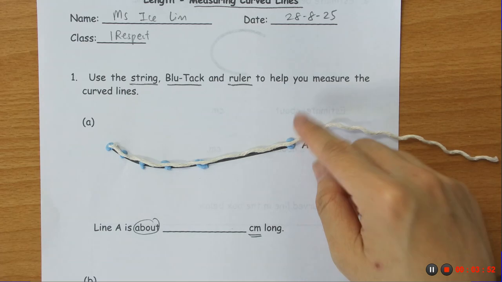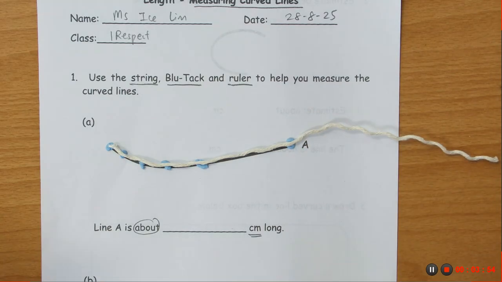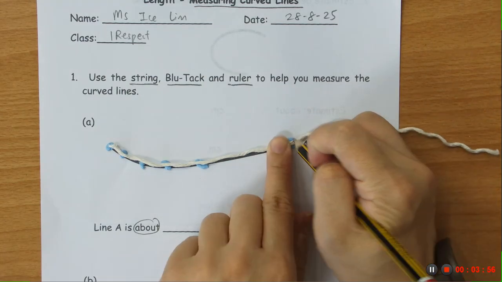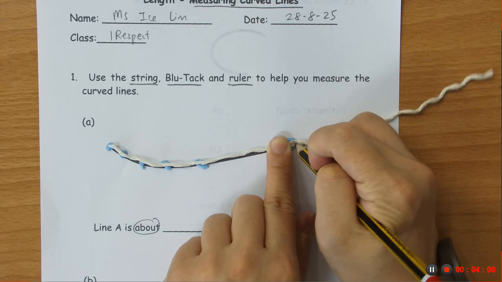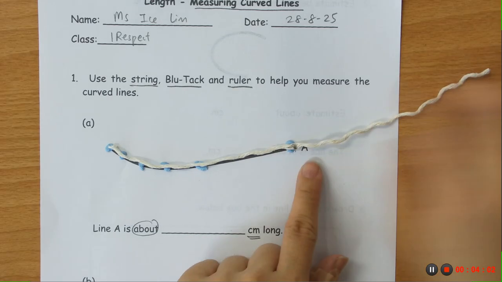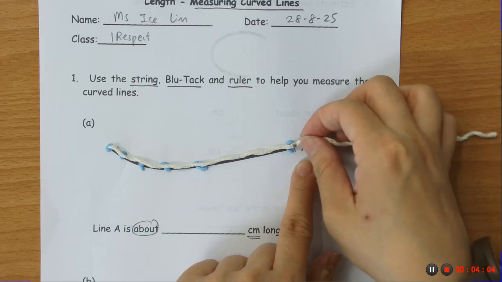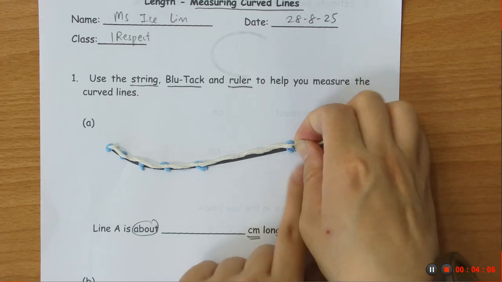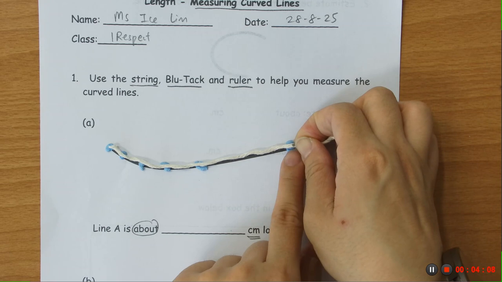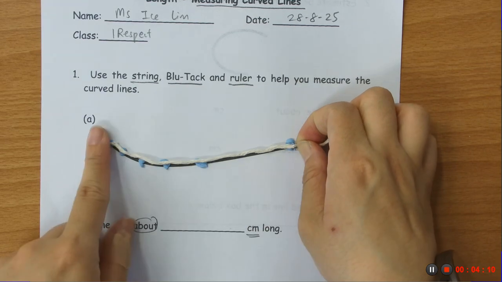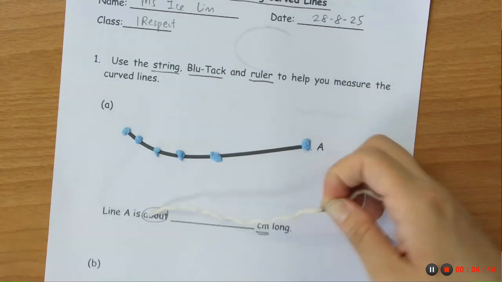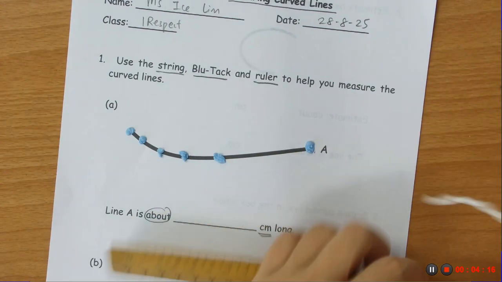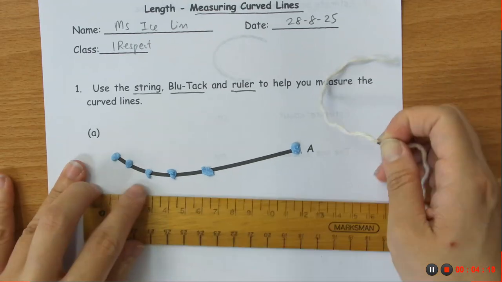Then I use my pencil to make a marking at the ending point on the string. You can use a highlighter if you like. After I mark out the ending point on the string, I can take it out. And then you can measure it on a straight ruler.